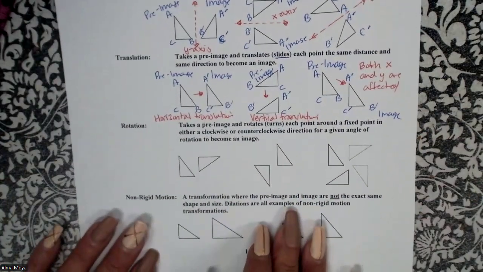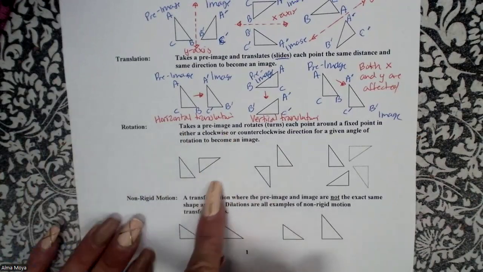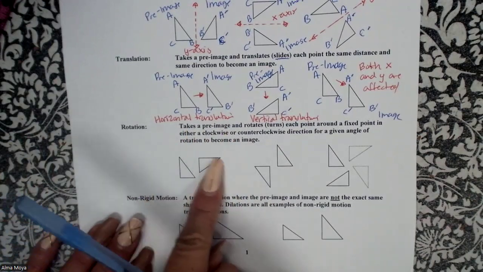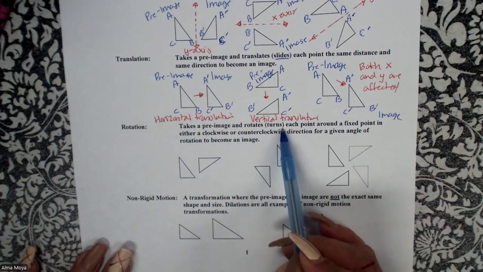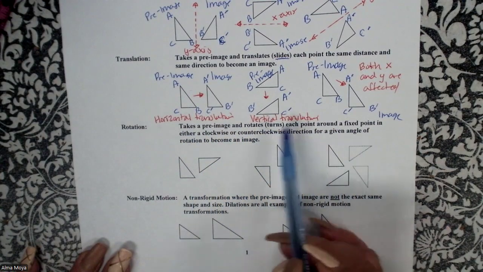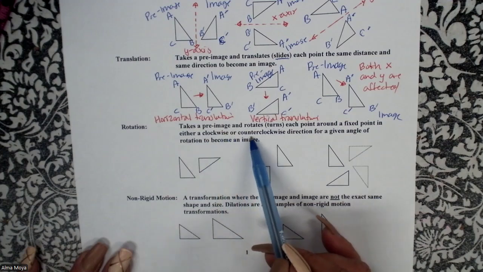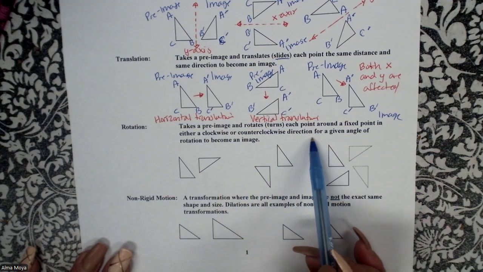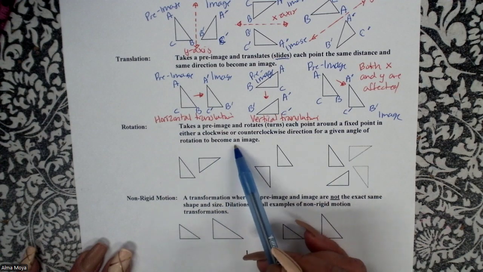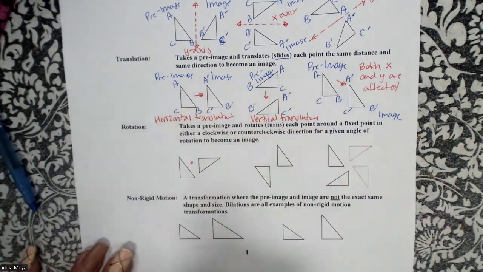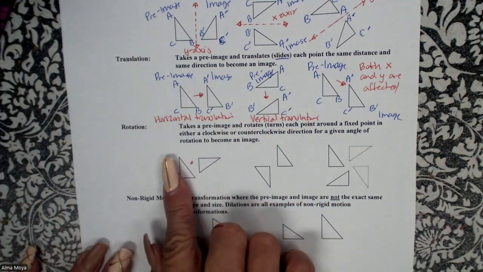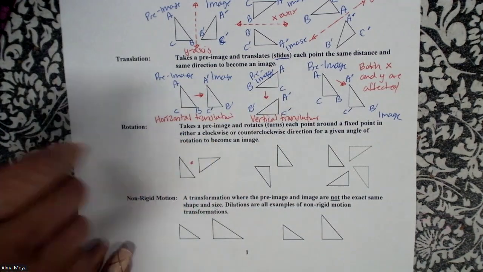Next, we have rotation. Now, rotation, you're basically spinning it. Right here it says it takes a pre-image and rotates, which turns each point around a fixed point in either clockwise or counterclockwise direction for a given angle of rotation to become an image. So I'm going to basically pick a point right here. And what I'm going to do is I'm going to take my pre-image and I'm rotating it around that point.